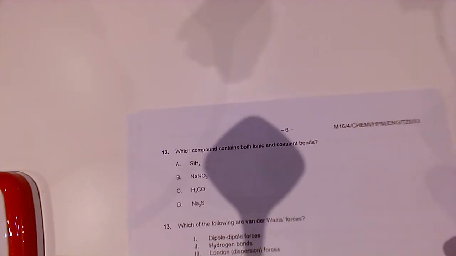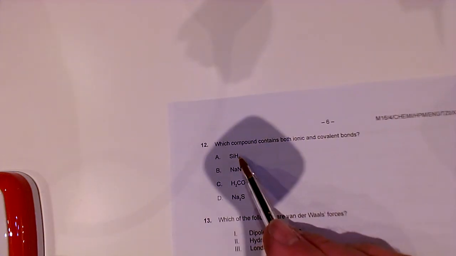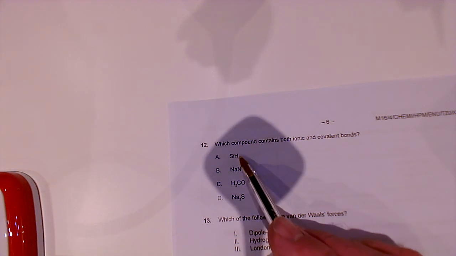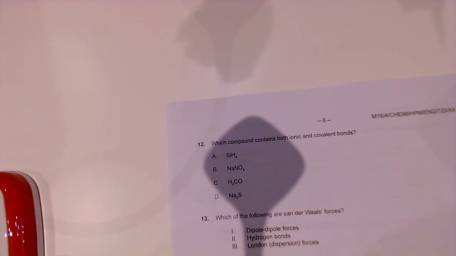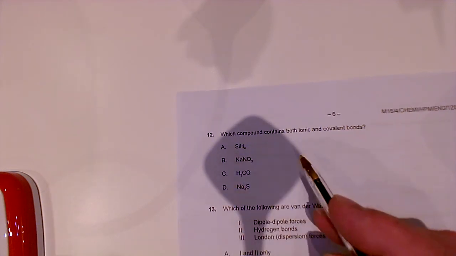Number 12, which compound contains both ionic and covalent bonds? Well, silicon tetrahydride or silane. That's an incredibly flammable compound. It's pyrophoric, which means it just catches light on exposure to air. Dr. Foley asked the technician to make it once and she wisely refused. So those are just covalent bonds.